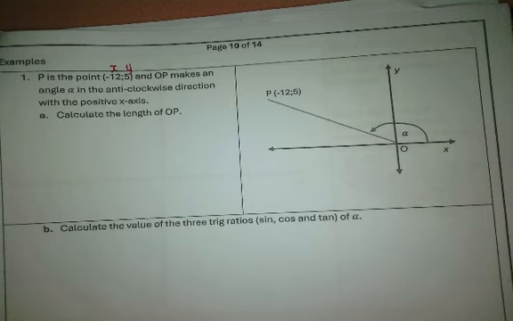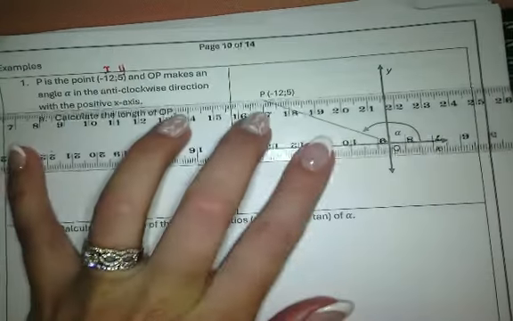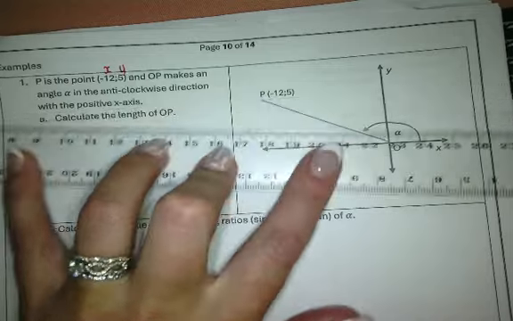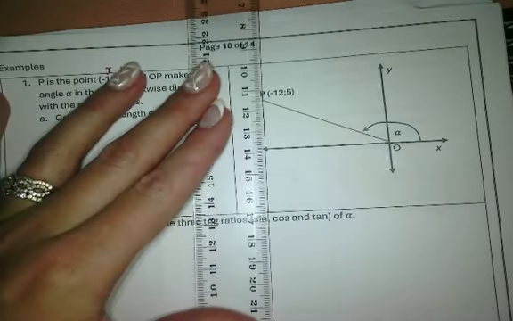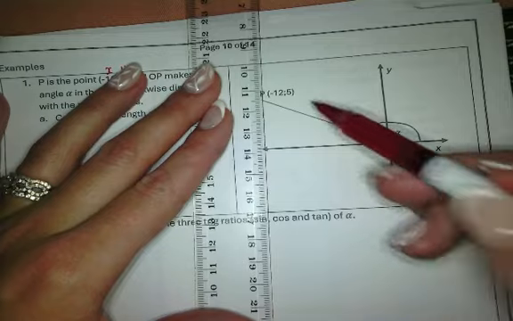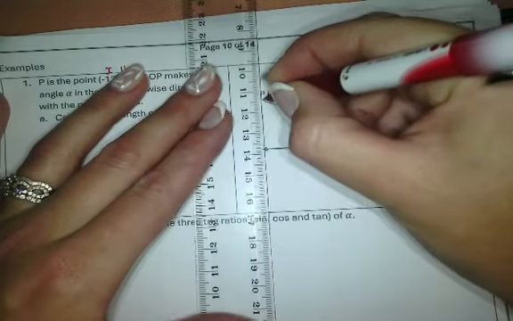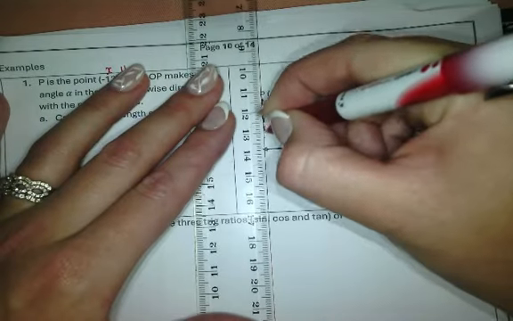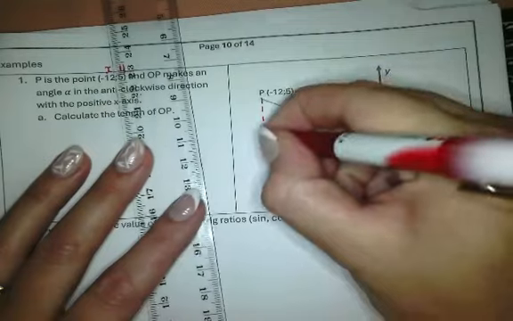Now the whole point of trigonometry is for it to be a triangle. So what we're going to do is draw a right angle triangle. Are we going to connect it this way? Are we going to connect it that way? How? Because my bow tie looks like that.